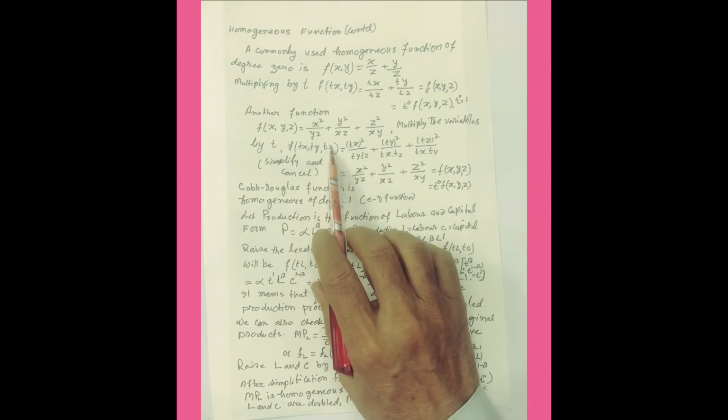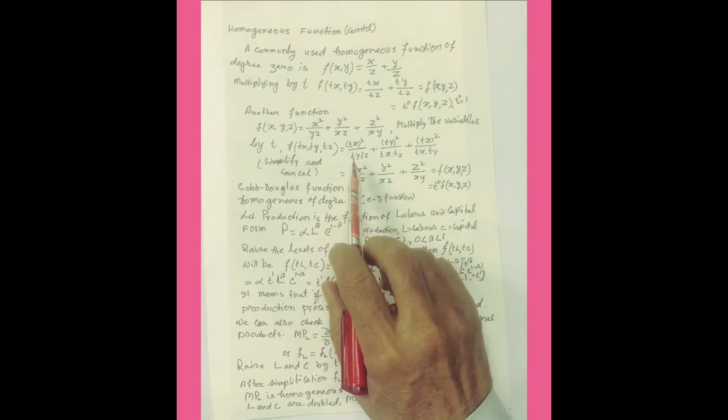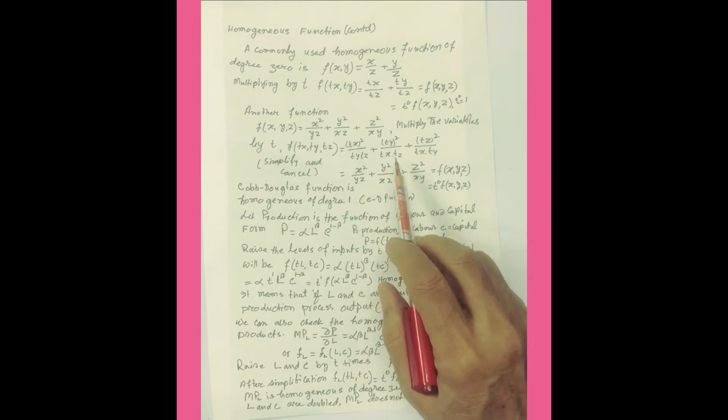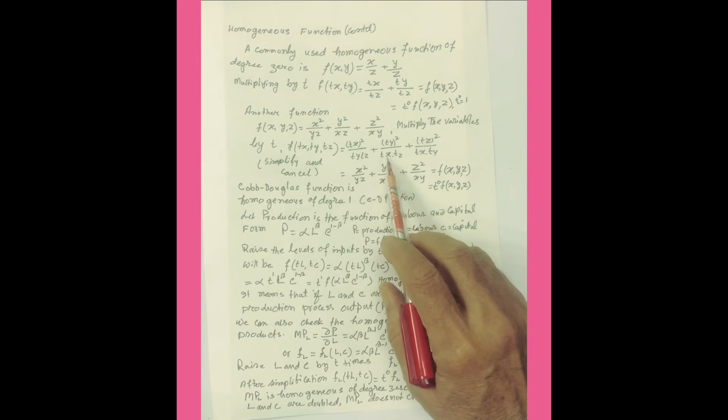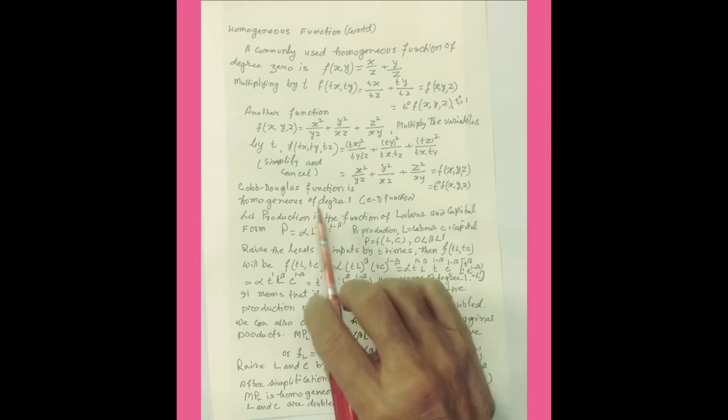So this is the total output, and if we multiply it, then tx square by ty tz plus ty square by tx tz plus tz square by tx ty. Okay.